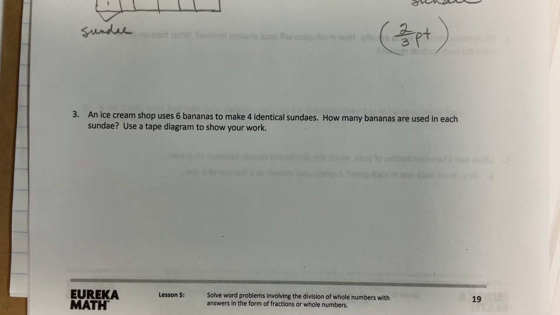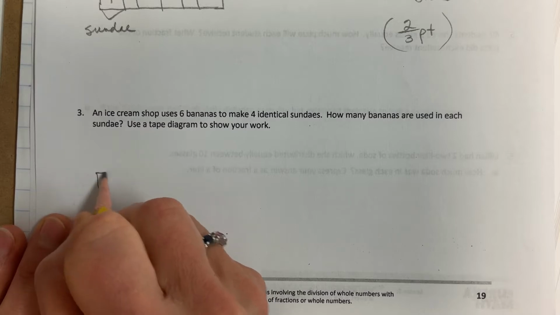If you think mentally through this a second, you have 6 whole bananas and you're only making 4 sundaes. So each ice cream sundae would get a whole banana, plus you have 2 bananas left to divide between those 4. So you could give another half to each one. So each sundae gets a whole banana plus a half of another one, 1 1/2. Well, let's see if that works with the math, which it will.